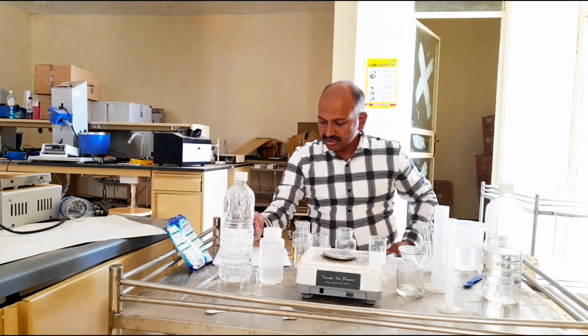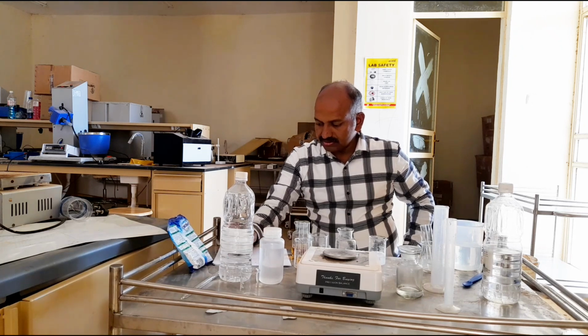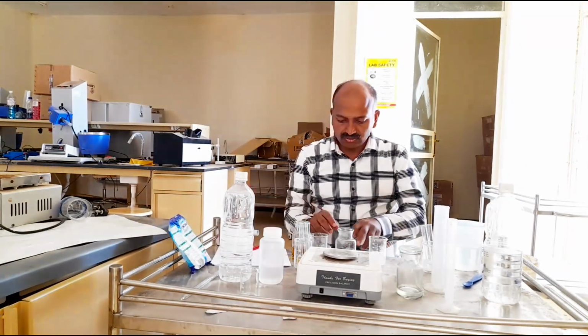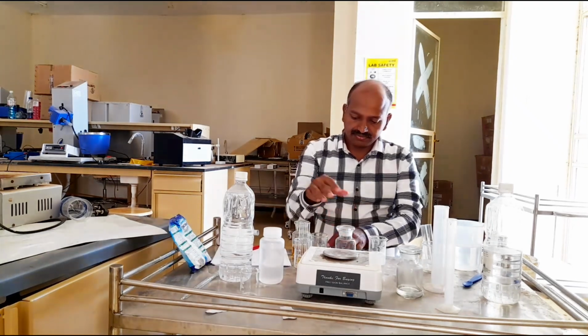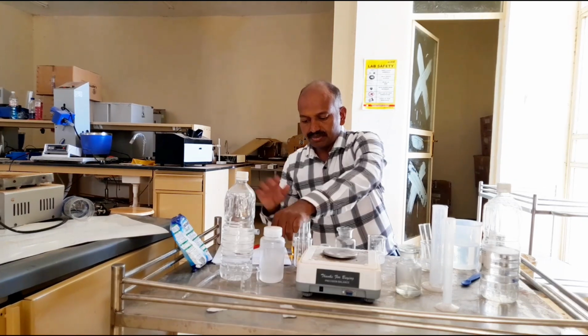Right. The observation is calcium chloride plus potassium soap gives the precipitate. So the test with this is completed. The potassium soap test is completed.